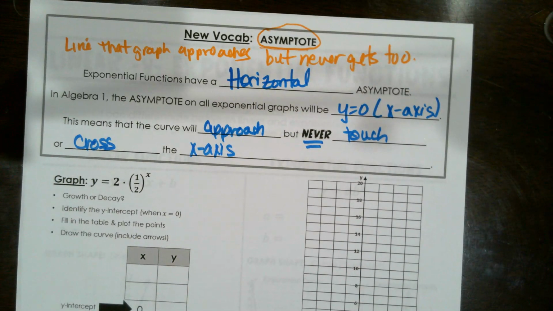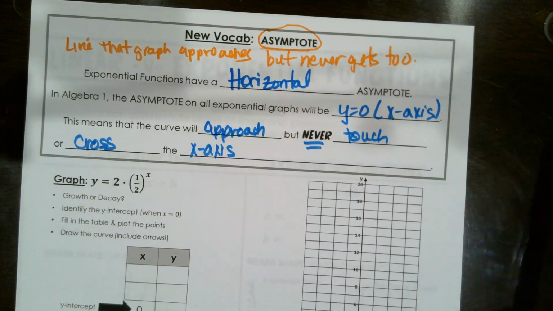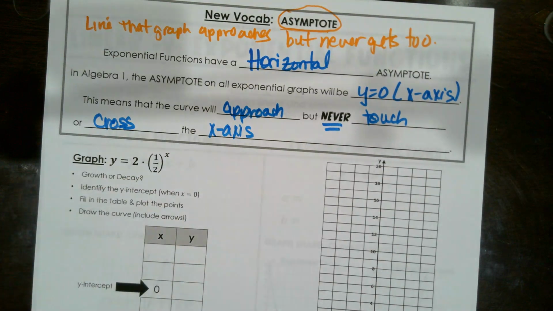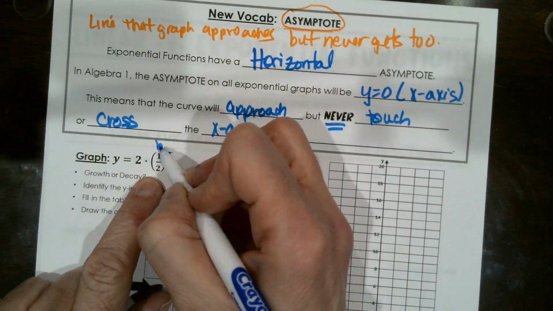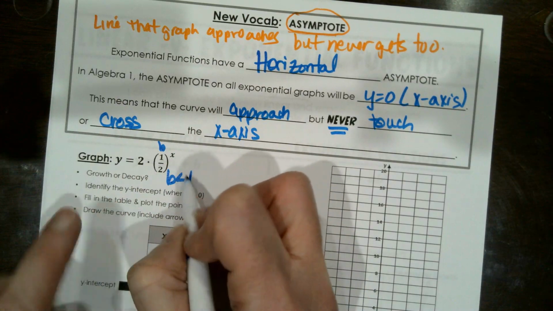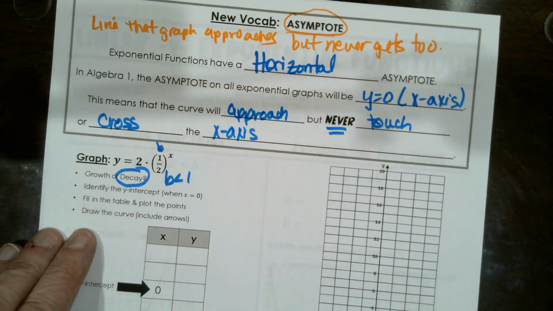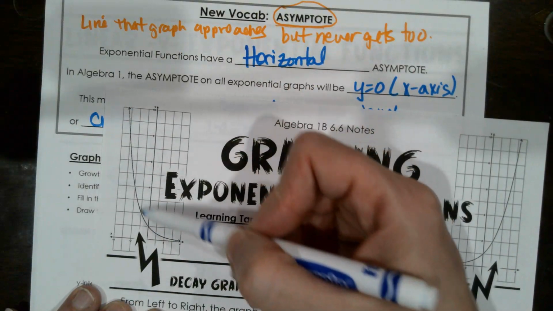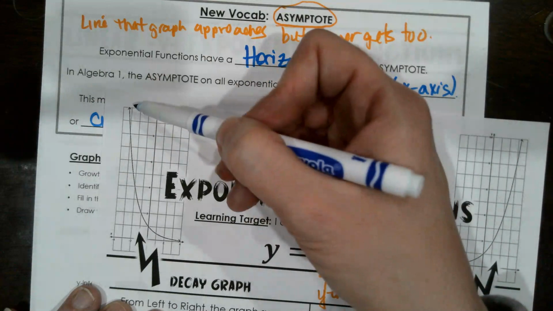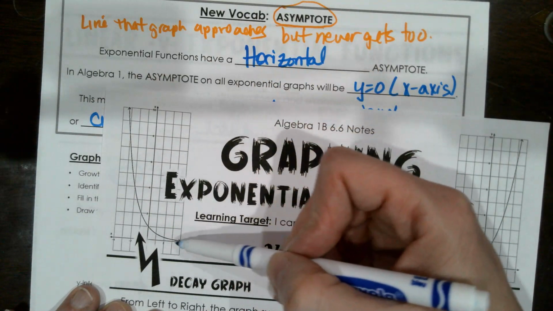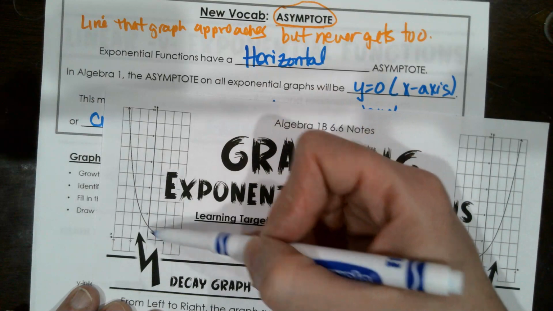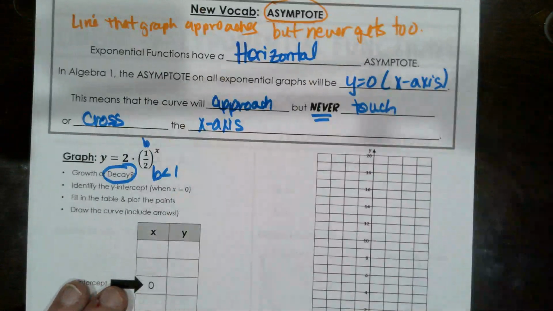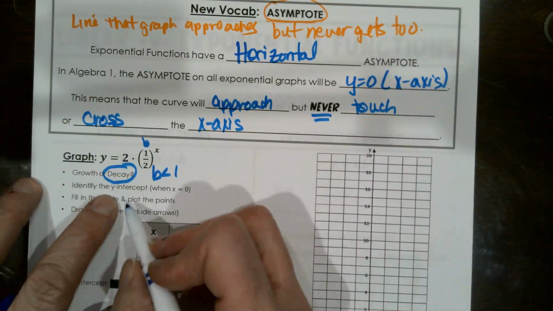All right, so let's do a couple more graphs here, and you may be able to do these on your own. First, let's take a look at y equals 2 times 1/2 to the x power. When we look at the b value right here, it is less than 1, which means we're dealing with decay. So when we graph it, from left to right our graph should be going down in an exponential fashion. It's going to be rapidly declining and then approaching 0 going this way. So we'll still have that horizontal asymptote of the x-axis, but it's going to be swooshing down instead of swooshing up.